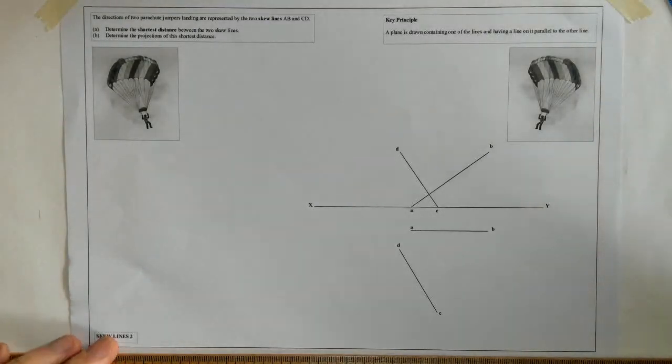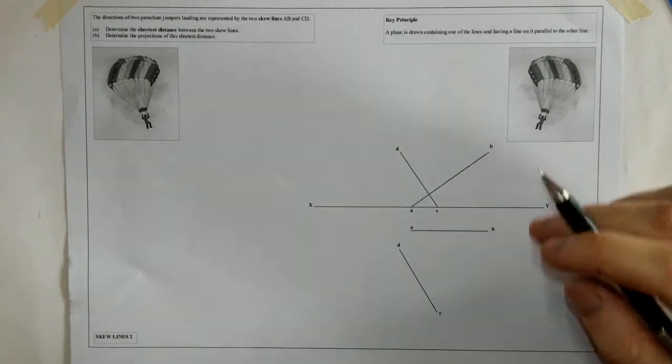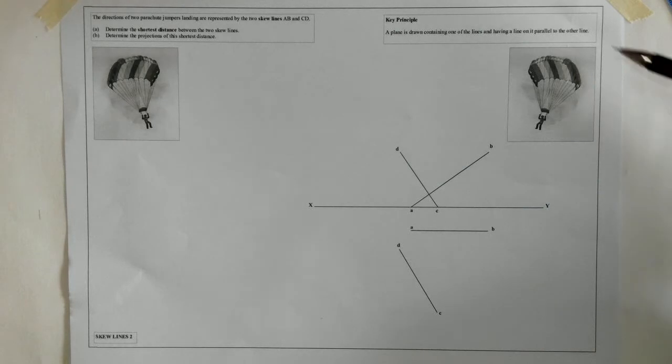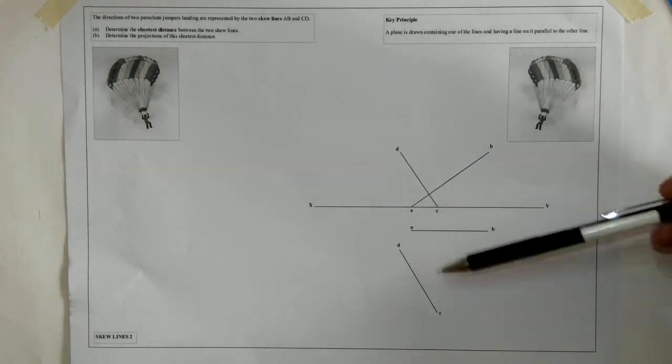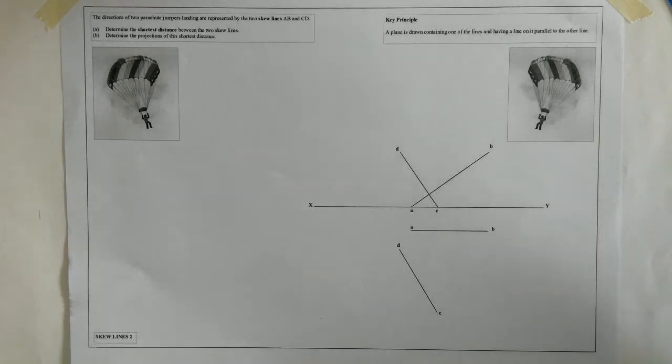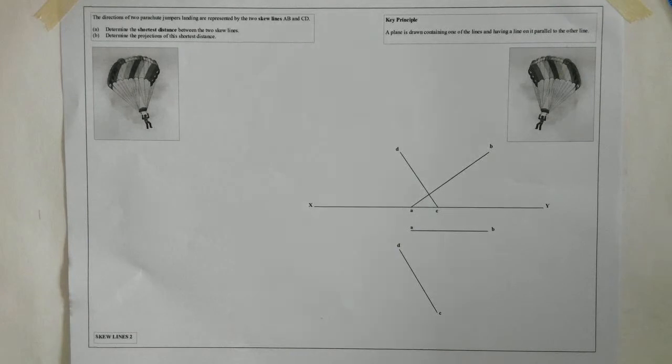I will now work through Skew Lines 2, our second worksheet on skew lines. I would recommend, just as a quick recap for yourselves as well, to have a quick look over your worksheet 1, or alternatively look quickly back over the previous video on skew lines.